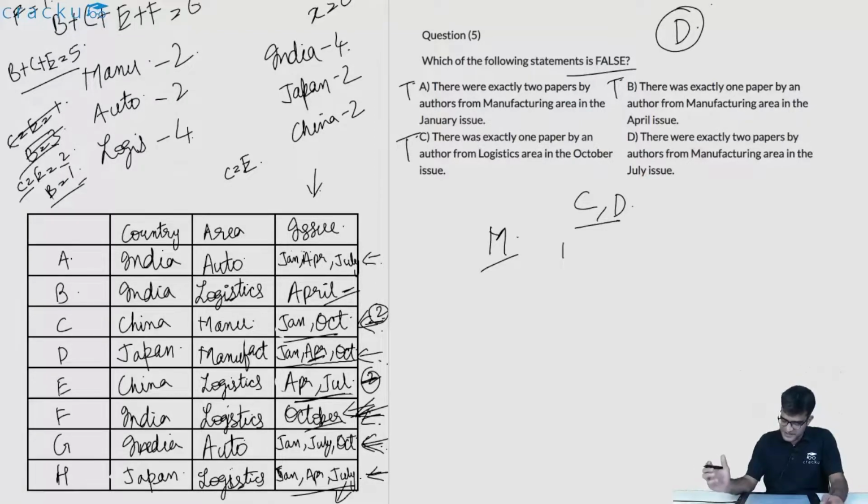There were exactly 2 papers from manufacturing area in July issue. Manufacturing again is C and D, and in July issue actually there are no papers from manufacturing. We have 2 from January, we have 2 from October and 1 from April. So this is false. So the correct answer is D. Let us look at the last question.